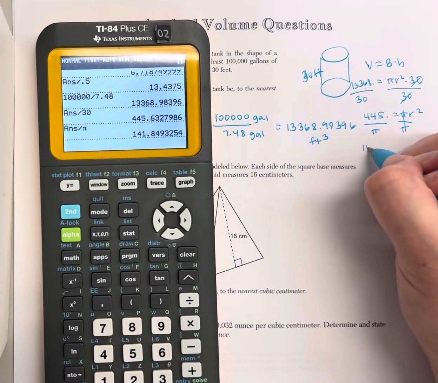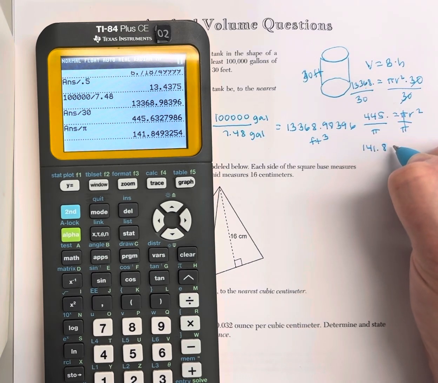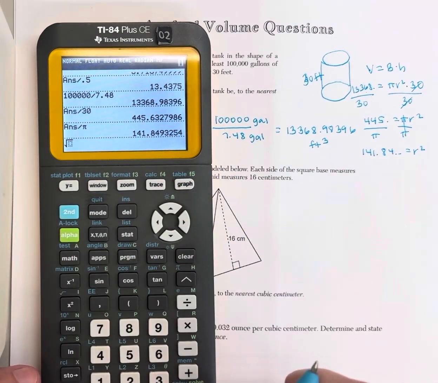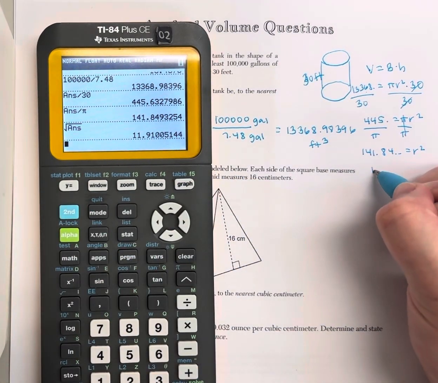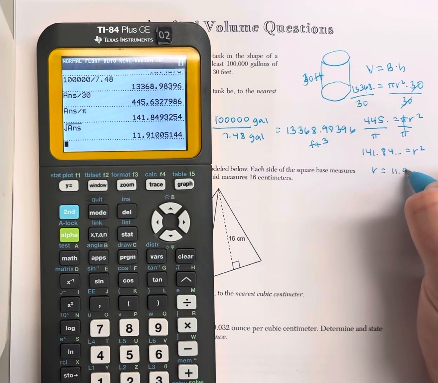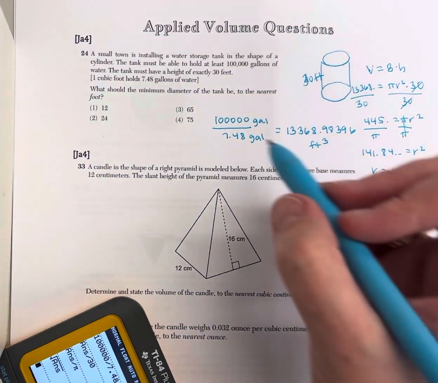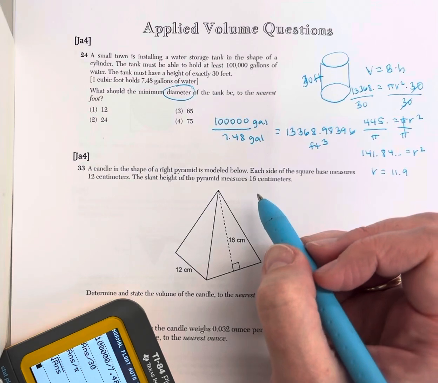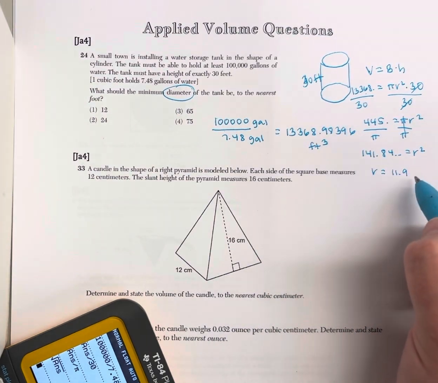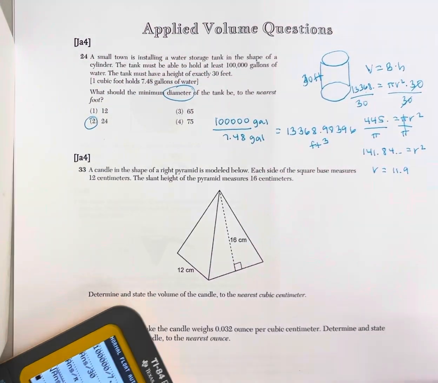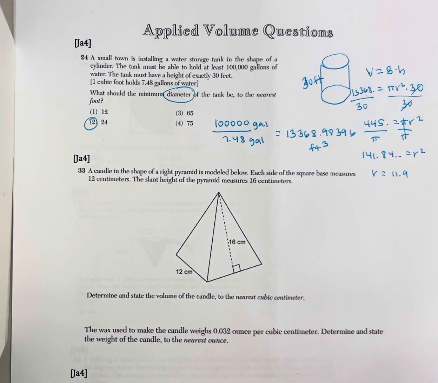So I get like 141.849, blah, blah, blah. That's r squared. To get r by itself, I'll have to take the square root. So r is like 11.9-ish, but this doesn't ask us for the radius, it asks us for the diameter. So if the radius is about 12, then the diameter is going to be double that, which is 24.